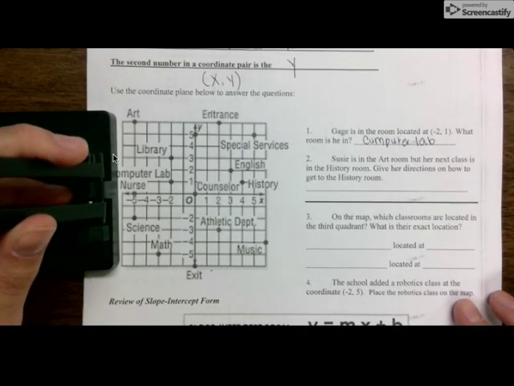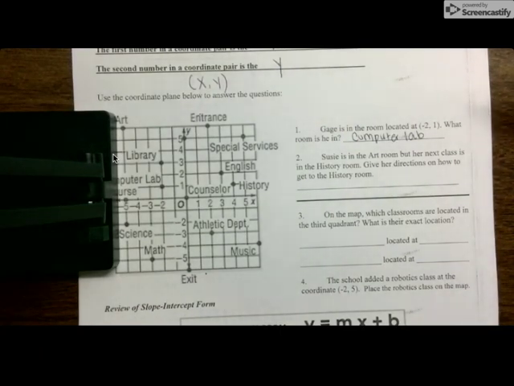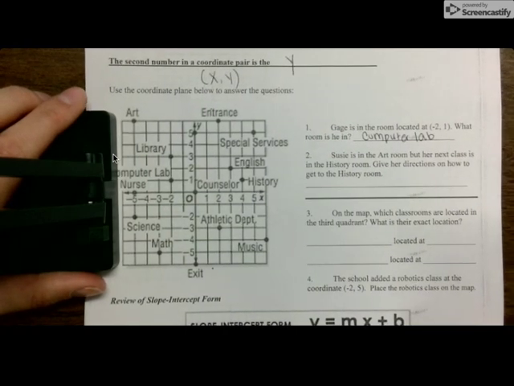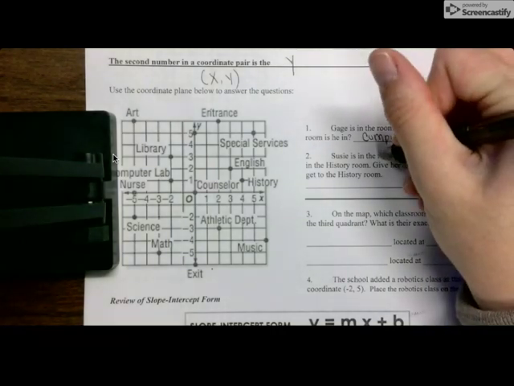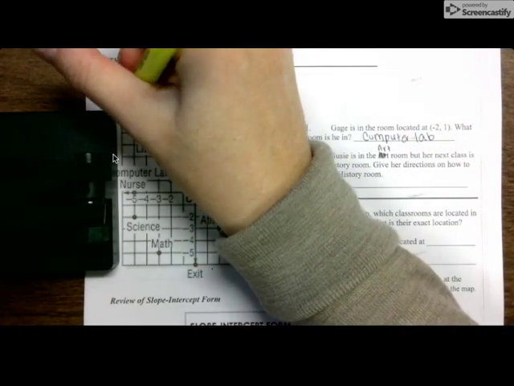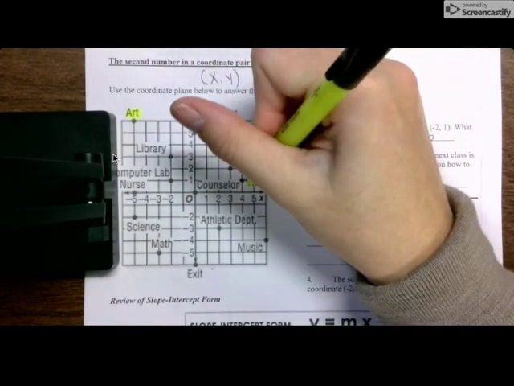Alrighty. Then Susie is in the art room, but her next class is in the history room. So Susie is in the art room, which is where? Let's see the art room. There is no art room unless y'all see it. So there's art. I found it. Never mind. Okay. Art is up here.